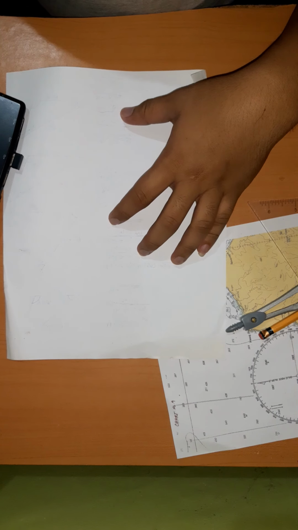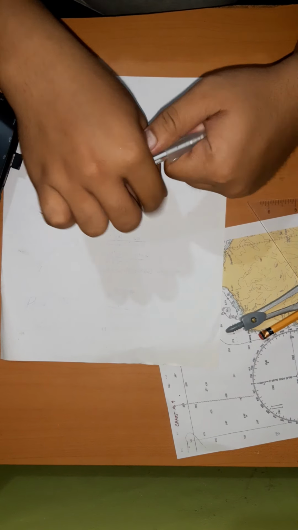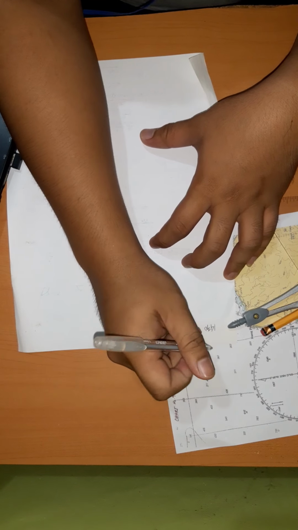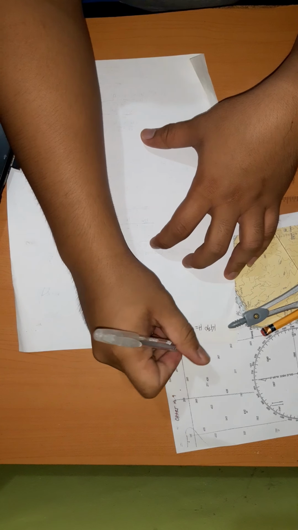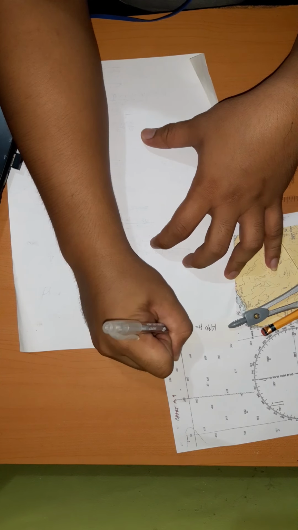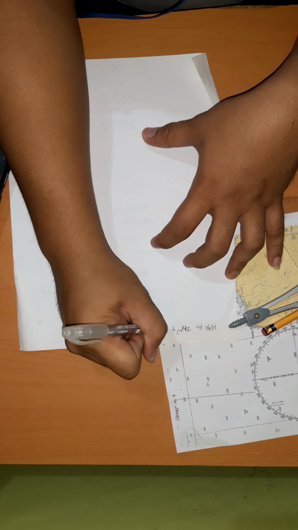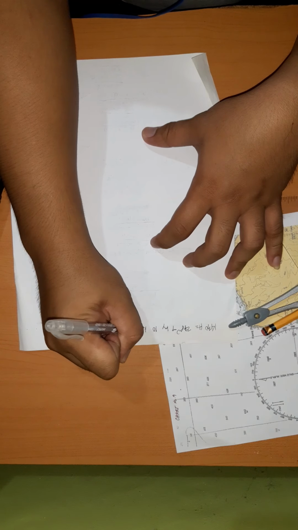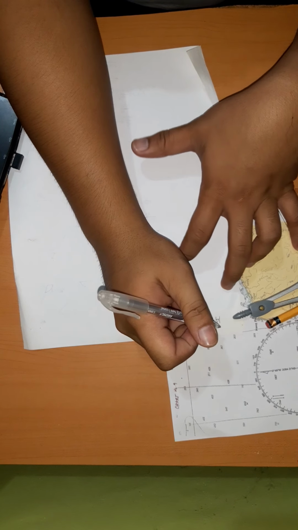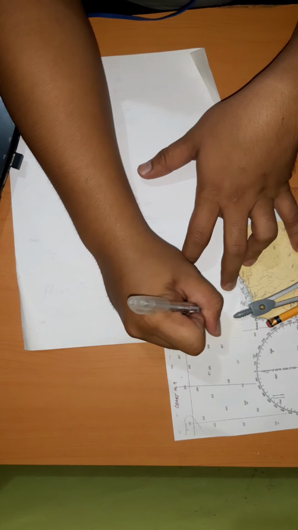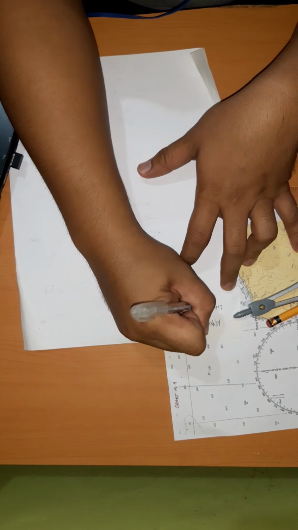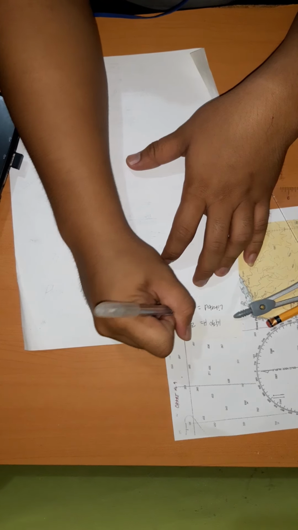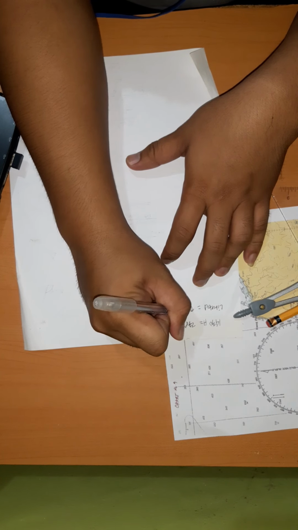So first, we need to write the speed of this vessel at 14:30. The vessel is on 278 degrees true by 10 knots. And we have here on the land La Libertad, which has a 90 degrees relative.